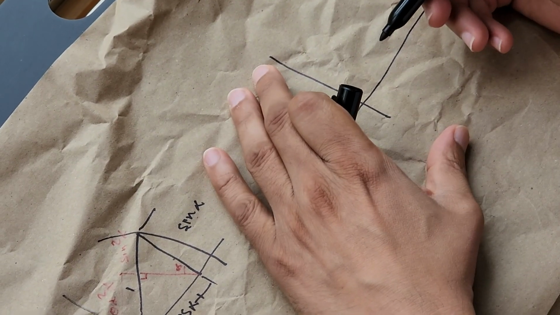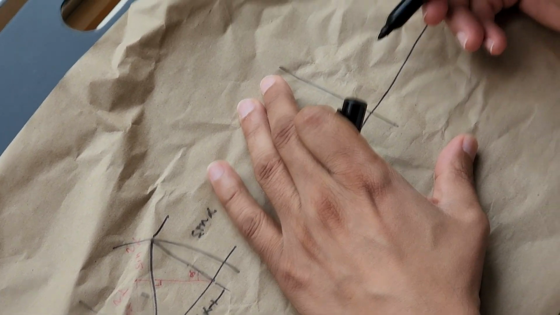The red marker isn't so clear. Why don't you just use the black marker? Okay.